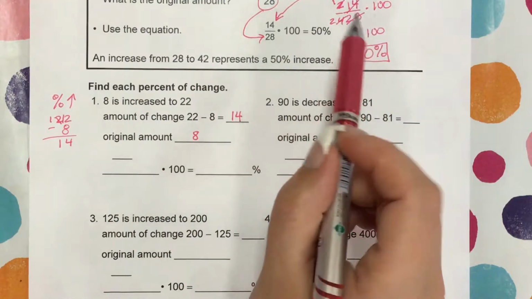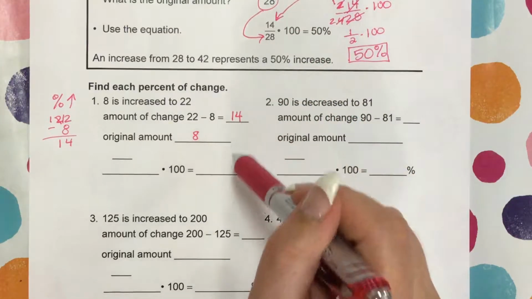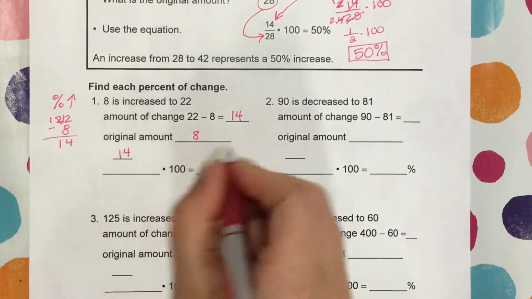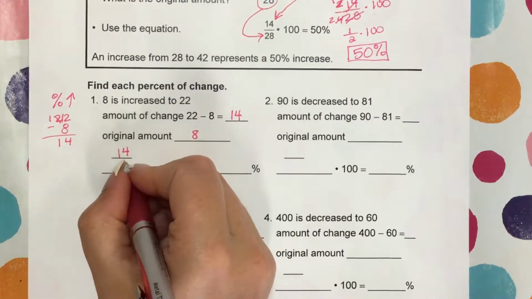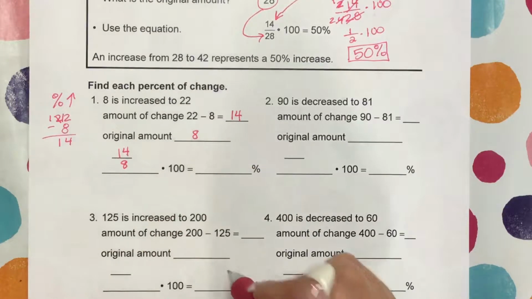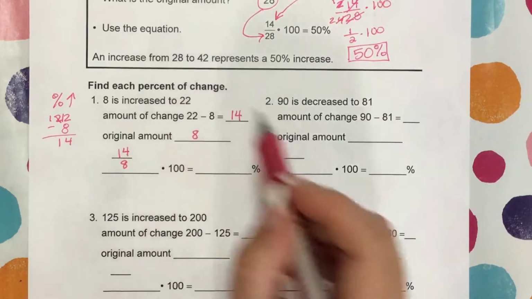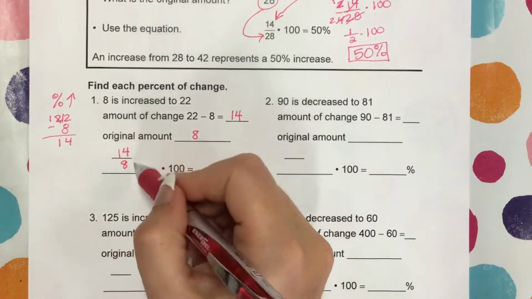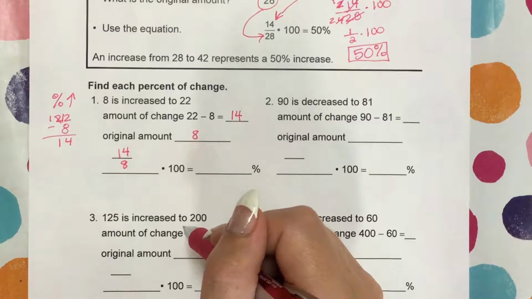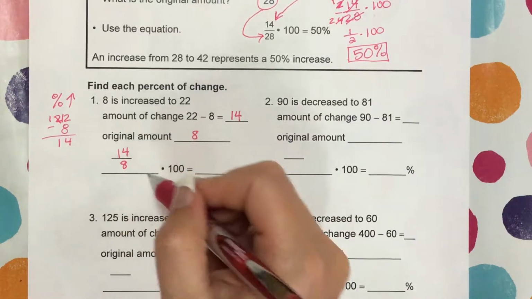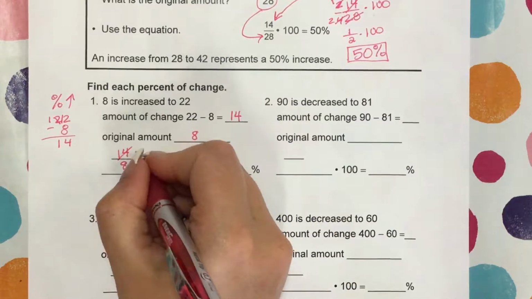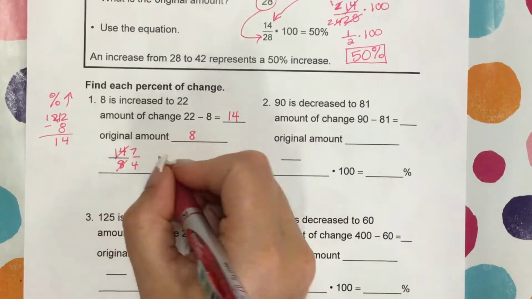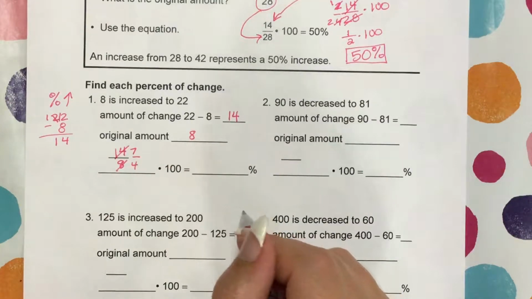So if we look at the formula, we take the amount of change that goes on top, 14 over 8, which is the original amount, and we multiply that by 100. Now to do that, I'm going to first simplify this. What goes into both 14 and 8? Well, I know that 2 goes into those. 2 goes into 14 7 times, and 2 goes into 8 4 times. So really what I'm looking at is 7/4 times 100.